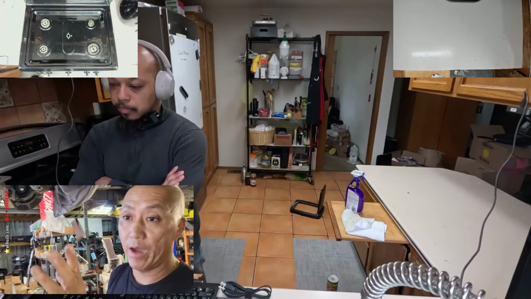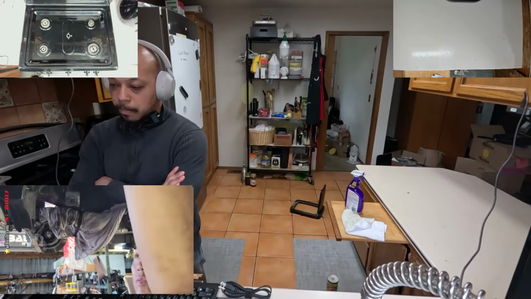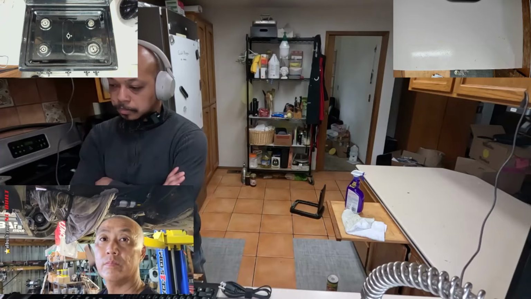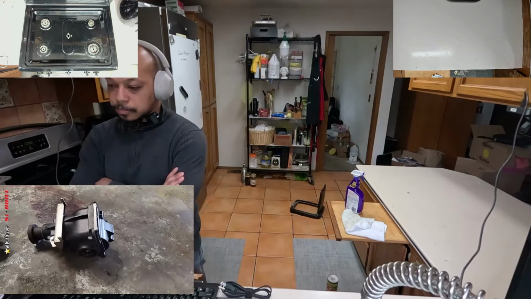Let's go ahead and take the diff off. The CRV diff, which we did. We went ahead and cut this right here off, and then we went ahead and cut this also. Okay, cool. Alright, guys, so now we're gonna get this Jag diff up.